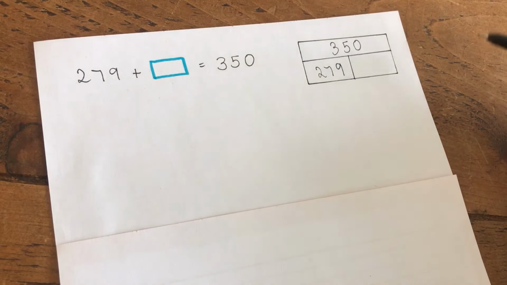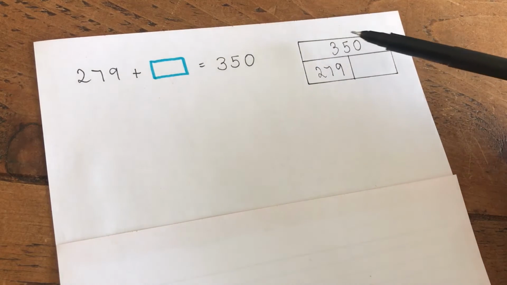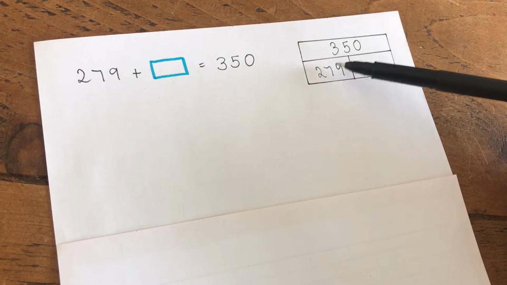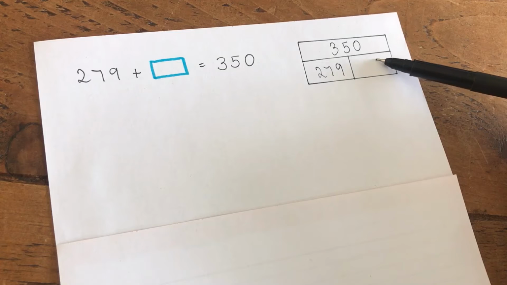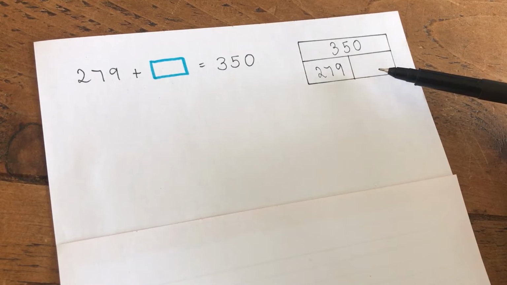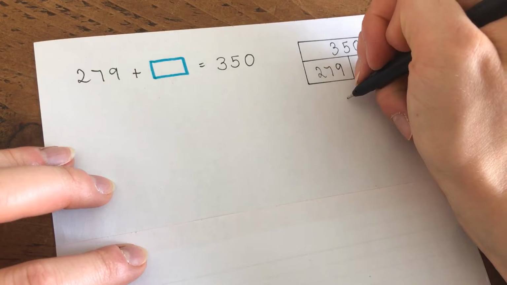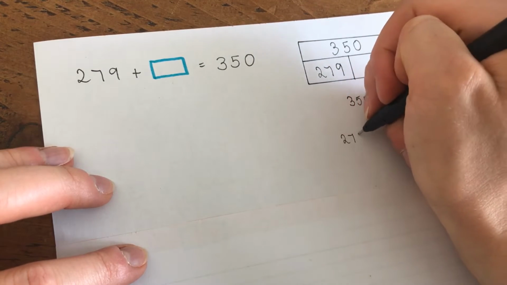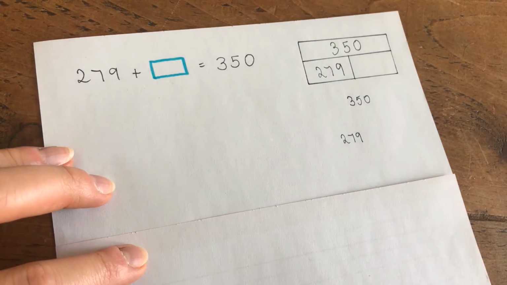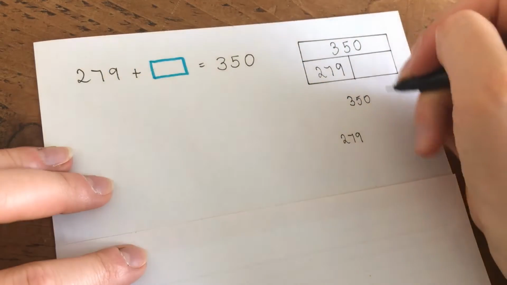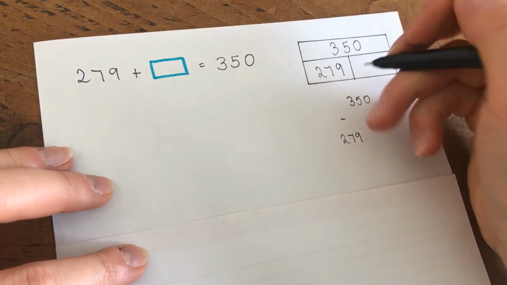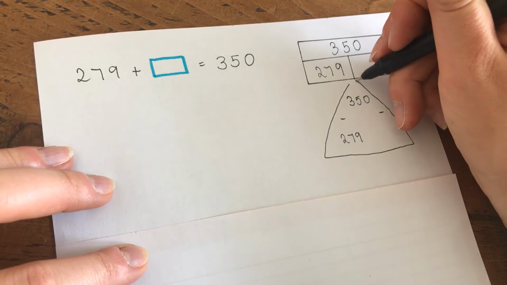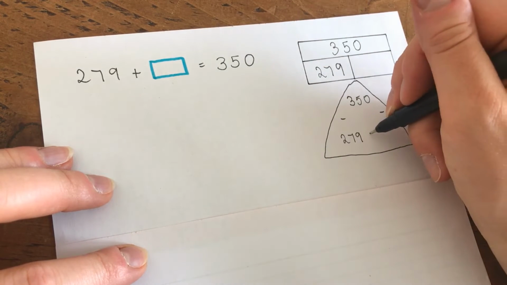So instead of counting up, we can subtract. So if we take our total, if we take away this part that we have, it will leave us with the remaining part that we've got here. Remember that addition and subtraction are linked in a little relationship, a little family. They are the opposite of each other. They are inverse operations, and so they are linked as one. And remember, we can use the fact triangles to help us work it out.